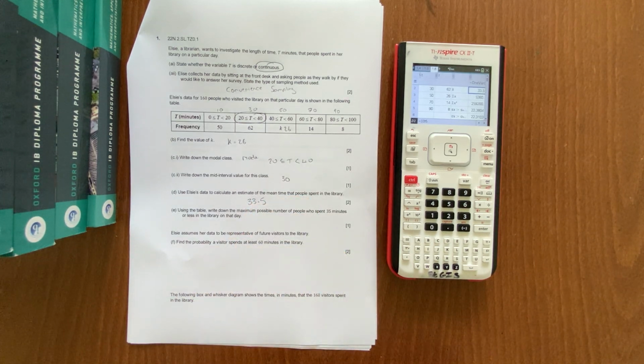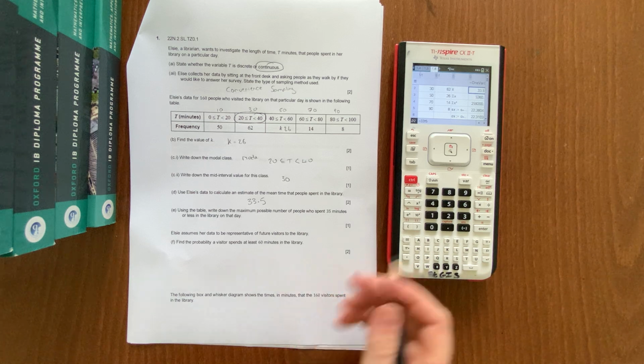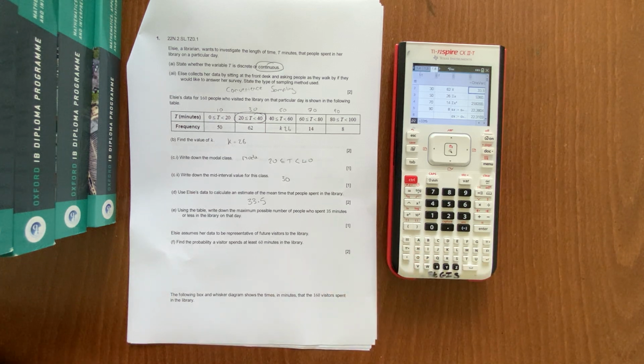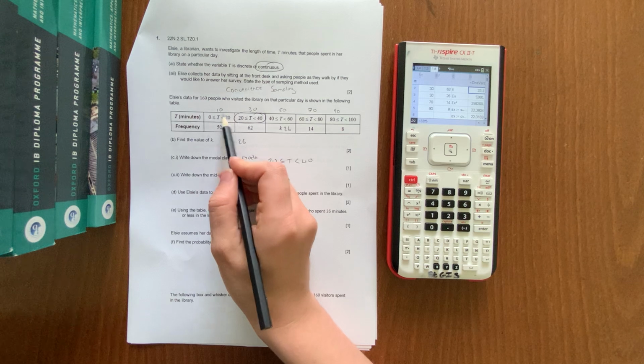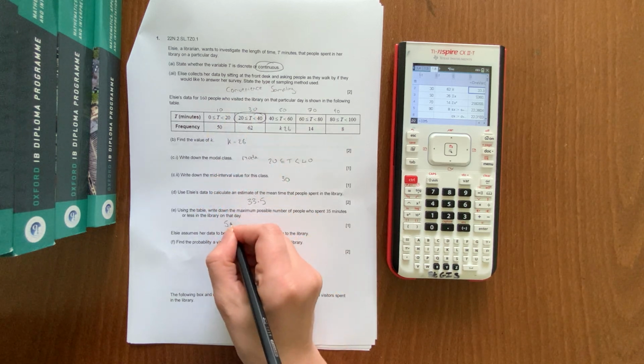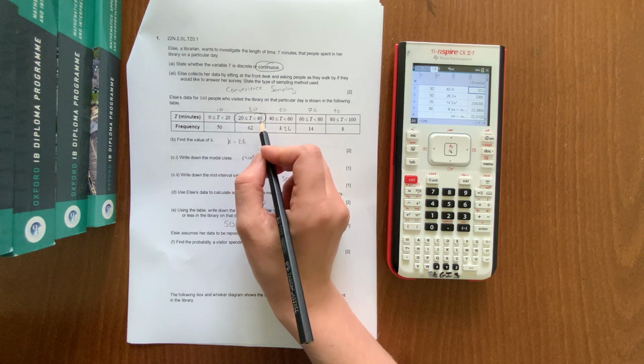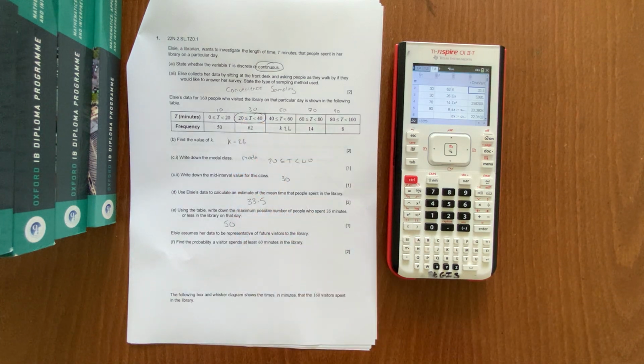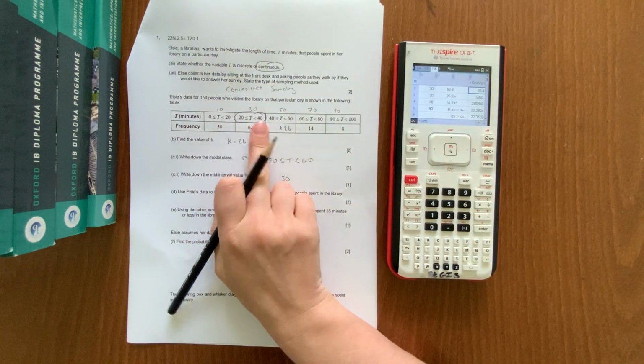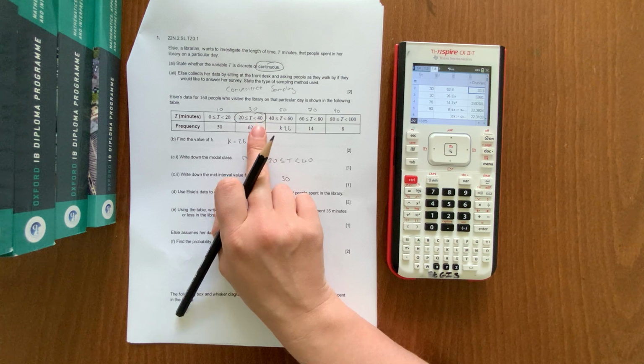Then it says, using the table, write down the maximum possible number of people who spent 35 or less minutes in the library on that day. So if we take a look at where is 35 or less here, these ones are definitely 35 or less. And these ones here, well, it's everything between 20 and 40, but they could all be 35 or less, right? We don't know exactly where they fall between 20 and 30.